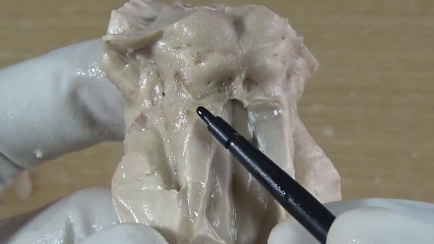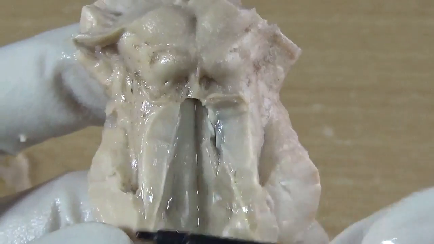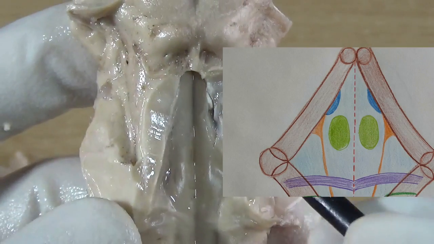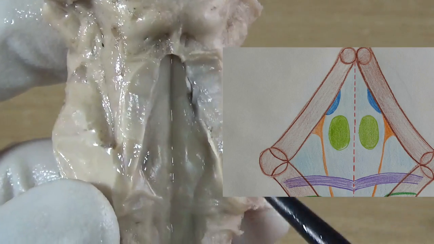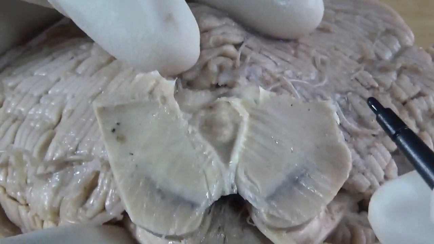See this again in this specimen. Here are the superior cerebellar peduncle partially cut and these are the colliculi. So here this is how it forms part of the boundary of fourth ventricle. So this is how the midbrain looks like.